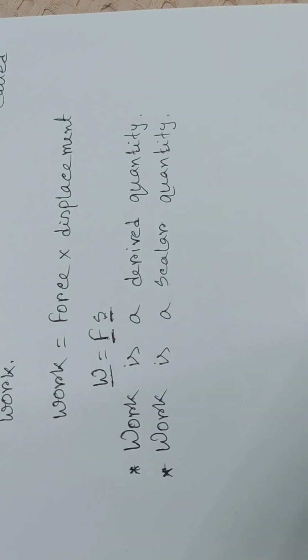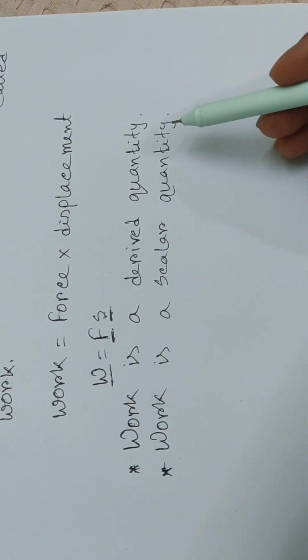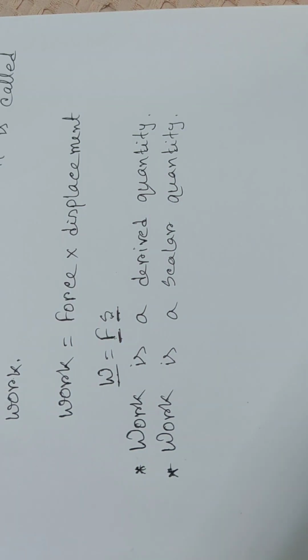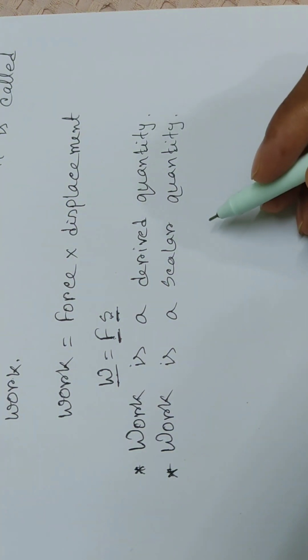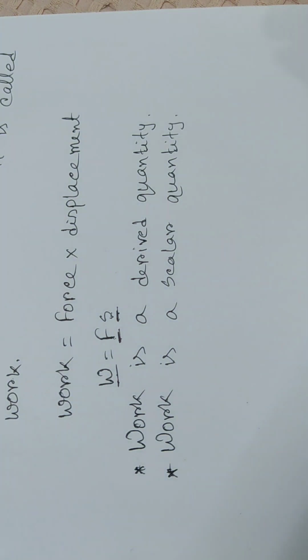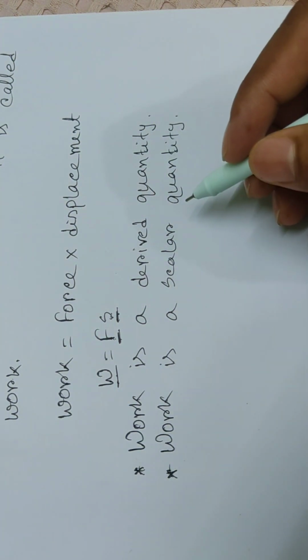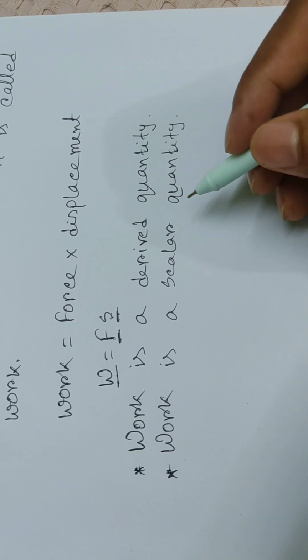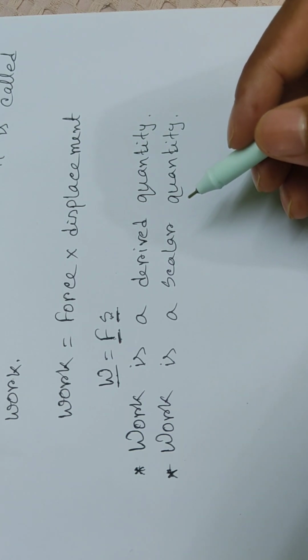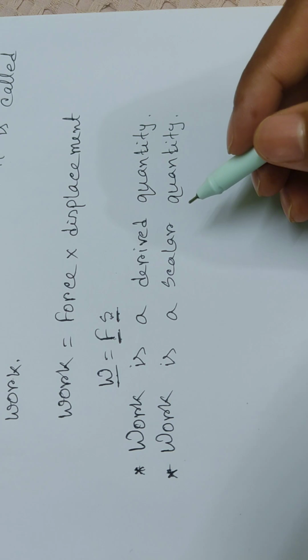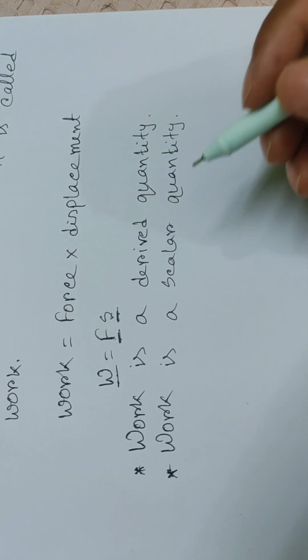Work is a product of two vectors. That's why work is a scalar quantity. Maybe all of you have learned about scalar quantity and vector quantity earlier. A scalar quantity needs only magnitude to express, but a vector quantity needs both magnitude and direction to express.